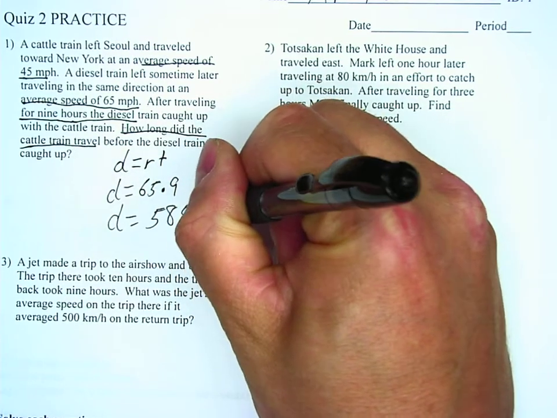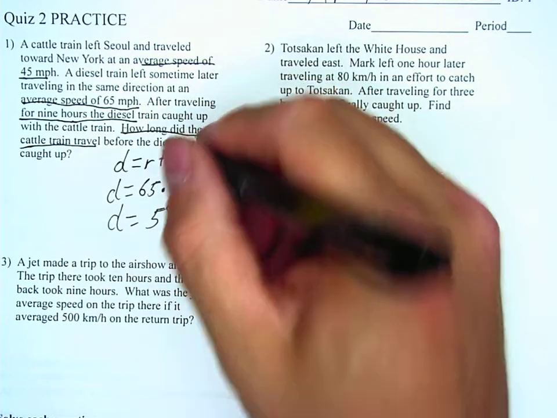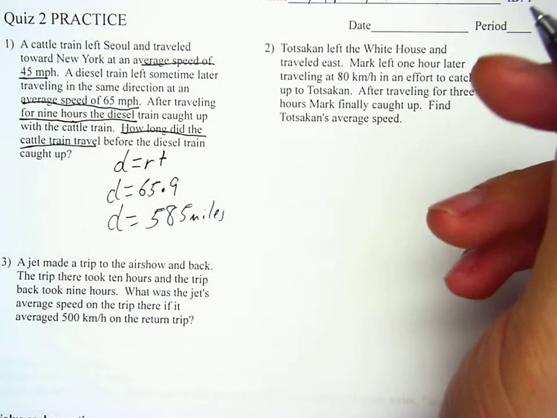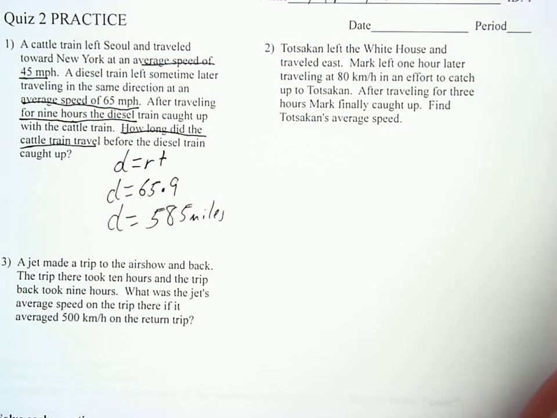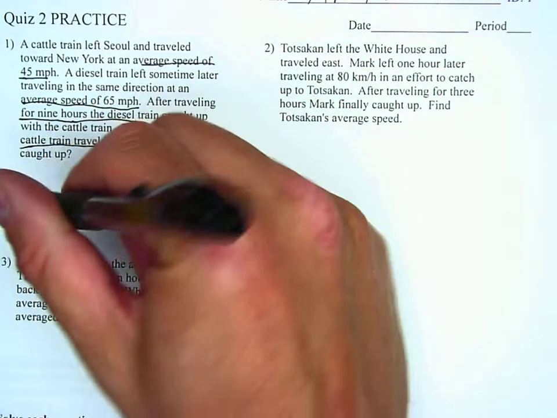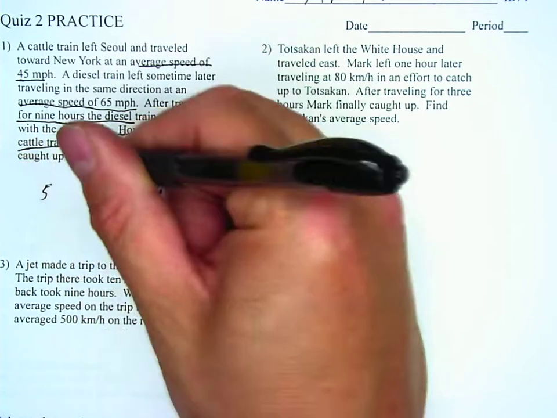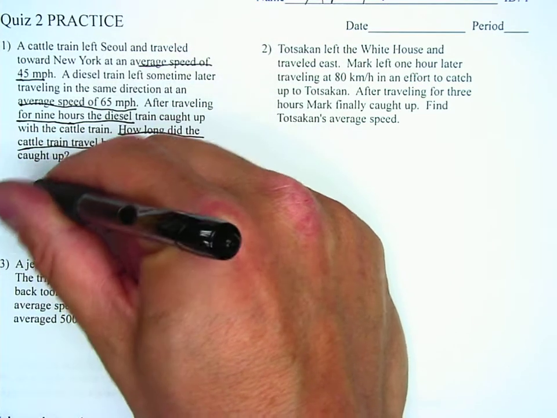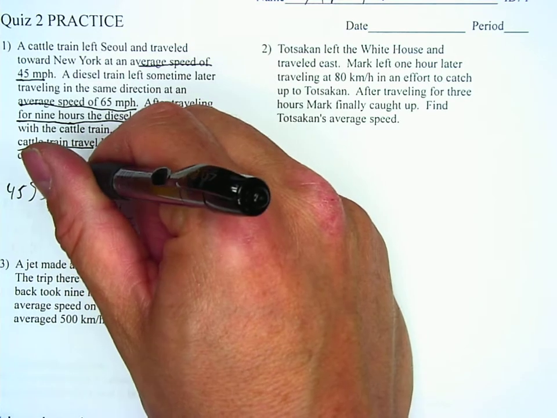Now the question is asking, how long did the cattle train travel? So it is somewhat ambiguous. If you asked me on the test whether I wanted the time or the distance in terms of length, I would tell you. We actually want the time, the amount of hours it traveled, rather than the length it traveled. So if we take 585 and divide it by 45 miles an hour, we're going to get 13 hours.